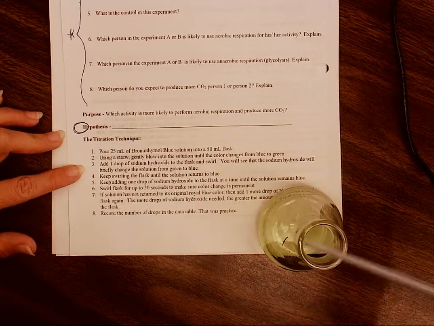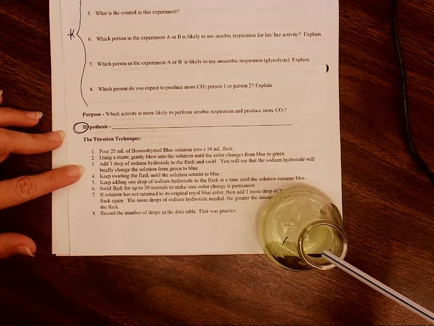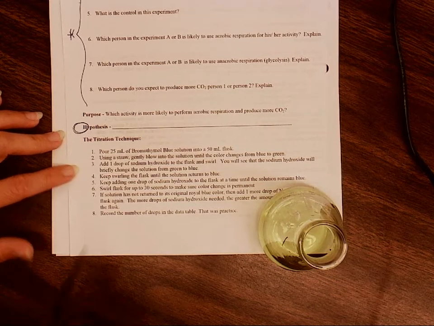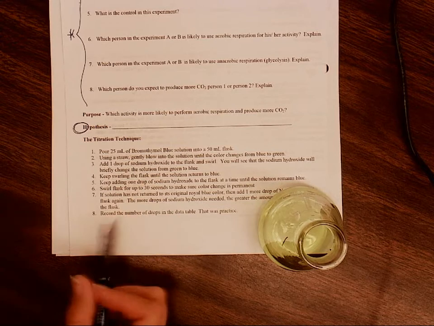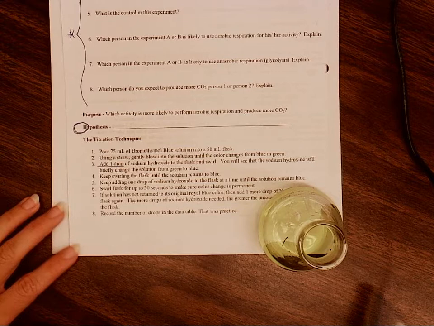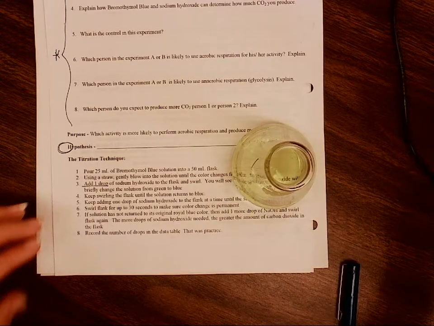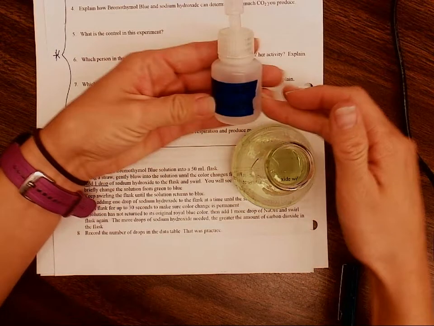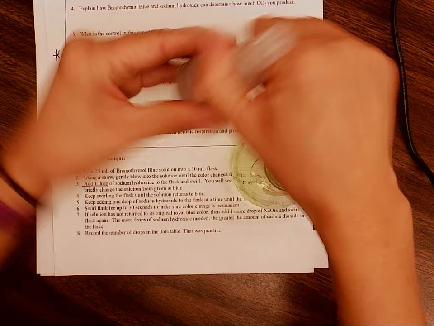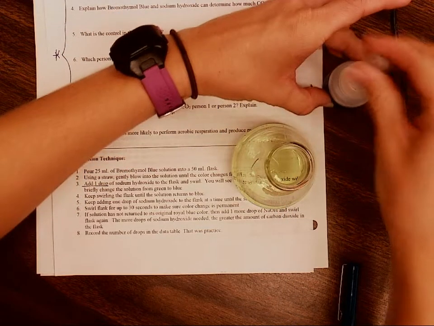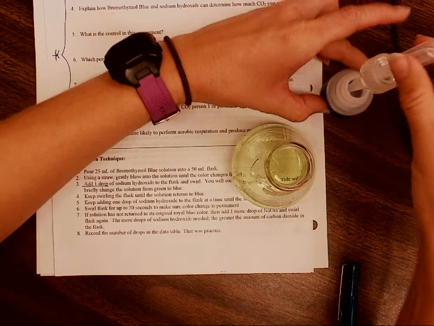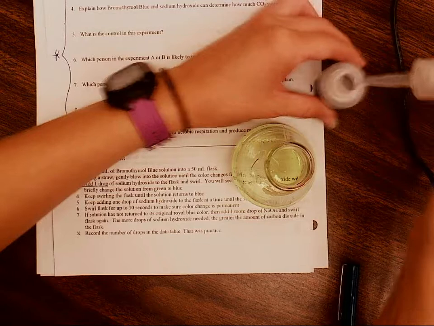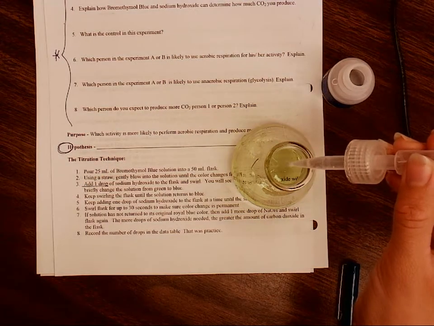Step 3, it says add 1 drop of sodium hydroxide to the flask and swirl. You will see the sodium hydroxide will briefly change the solution from green to blue. Now it's really important that we are only doing 1 drop at a time. I have some dilute sodium hydroxide in a dropper bottle. This is what we're going to be working with on Monday. If I squeeze the top of it, a little bit's going to come up. Maybe a little bit more. And I'm going to just add 1 drop to the flask.